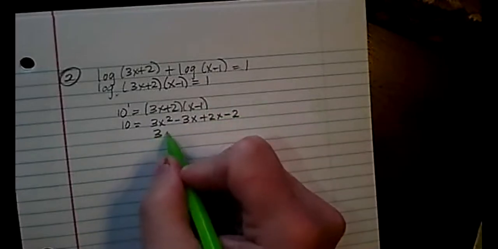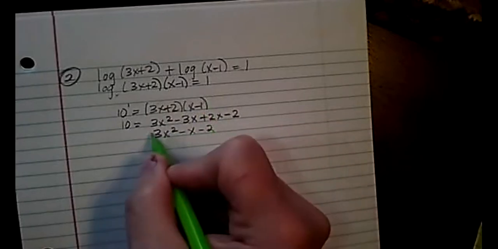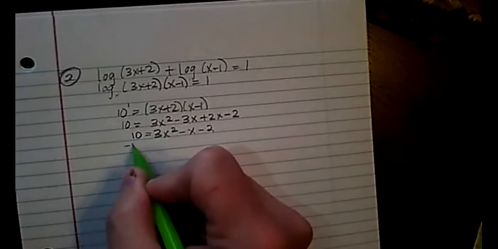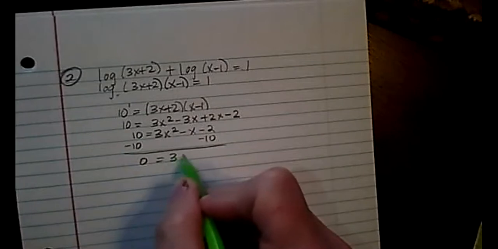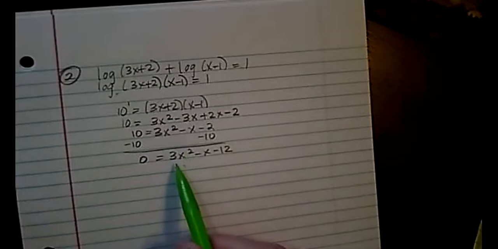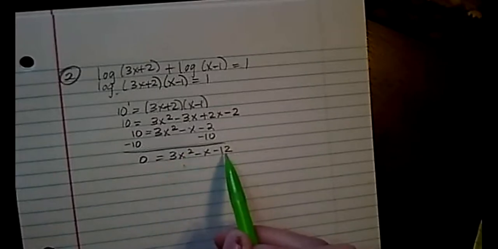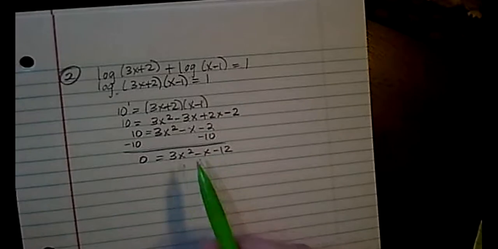All right, so combine like terms here. So negative 3 and positive 2 is a negative 1x, and that equals 10. So we want to set it equal to 0. So let's do that. There we go. All right, I don't have a greatest common factor. And if I use the AC method, 3 times a negative 12 is a negative 36. Are there factors of 36 that would give me 1? There are not. So that means you either need to complete the square or use the quadratic formula.